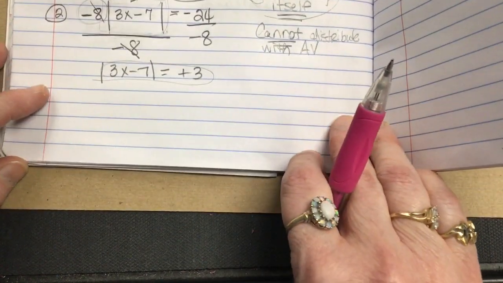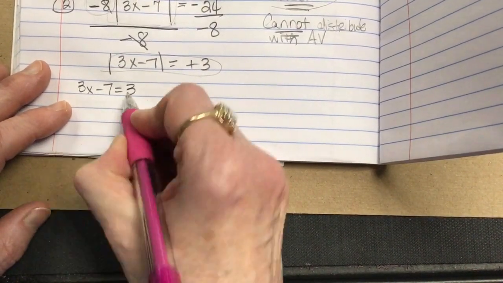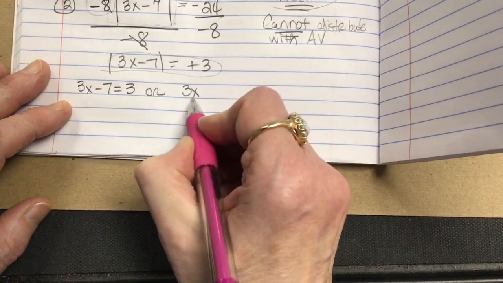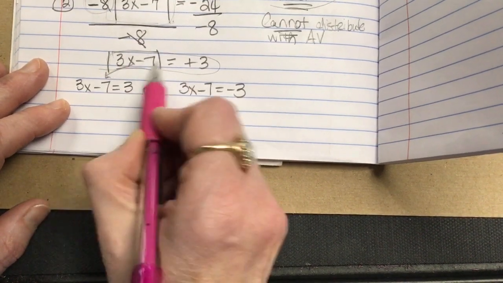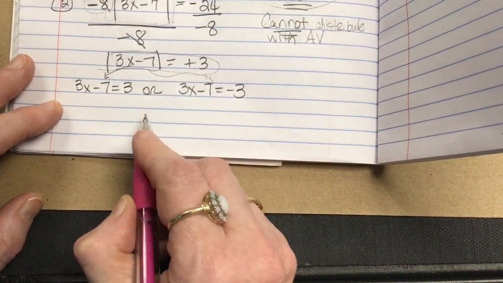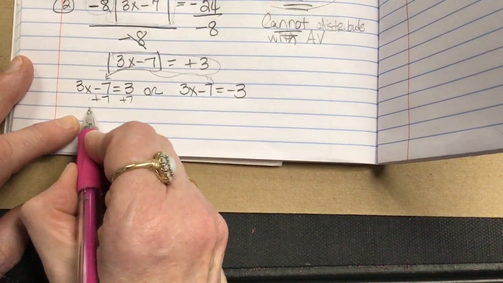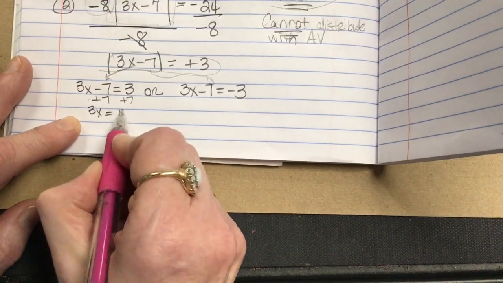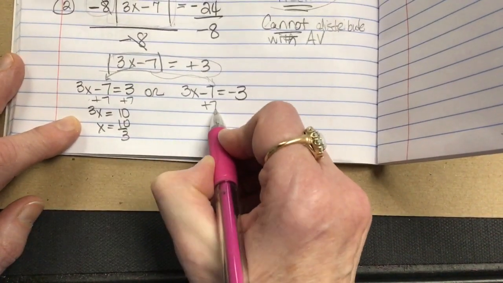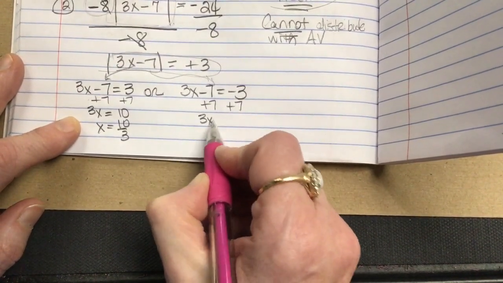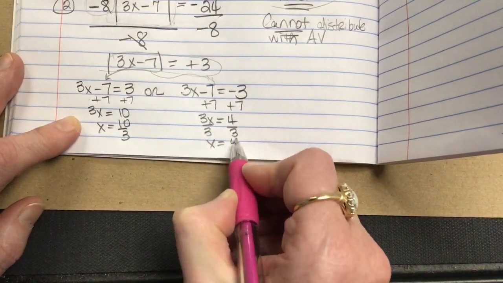Now I need you to show this work. I need 3x minus 7 equals 3, or 3x minus 7 equals -3. What's in here can be 3, or what's in here can be -3. Add 7, you get 3x equals 10, x equals 10/3. Add 7 to the other, you get 3x equals 4, divide by 3, x equals 4/3.